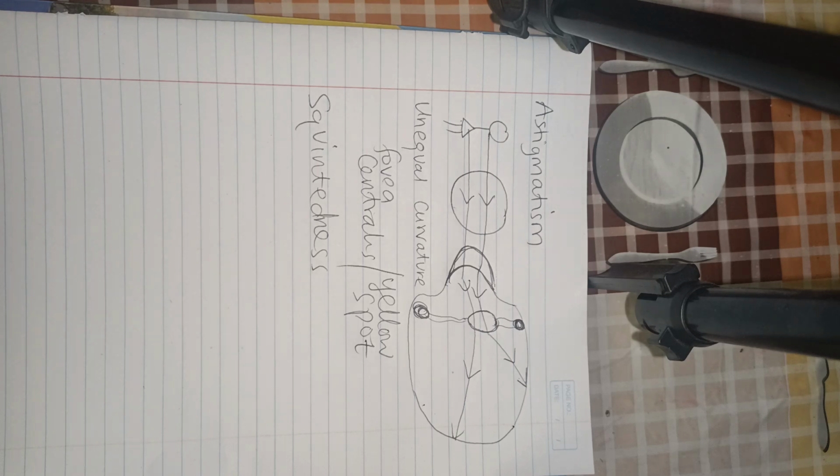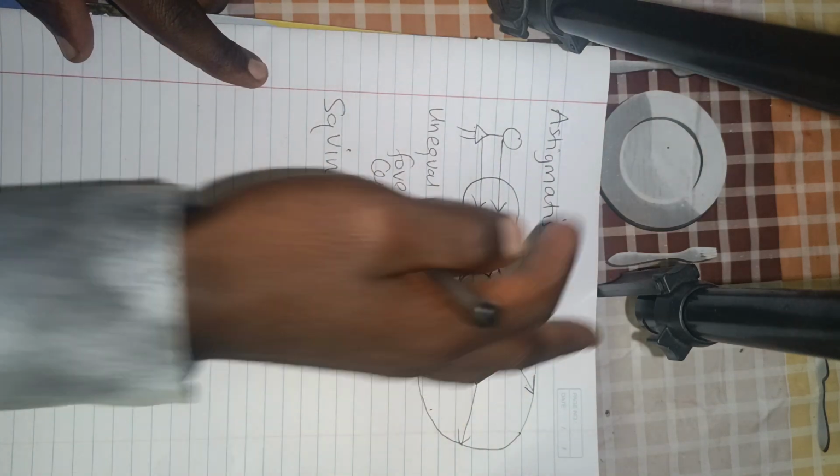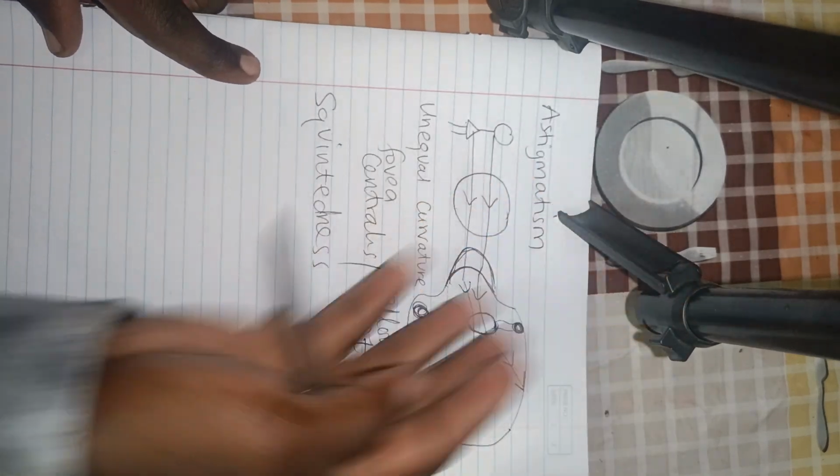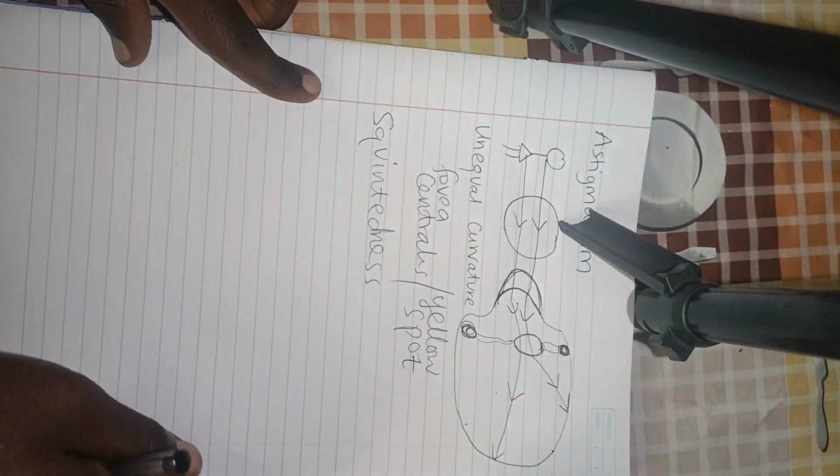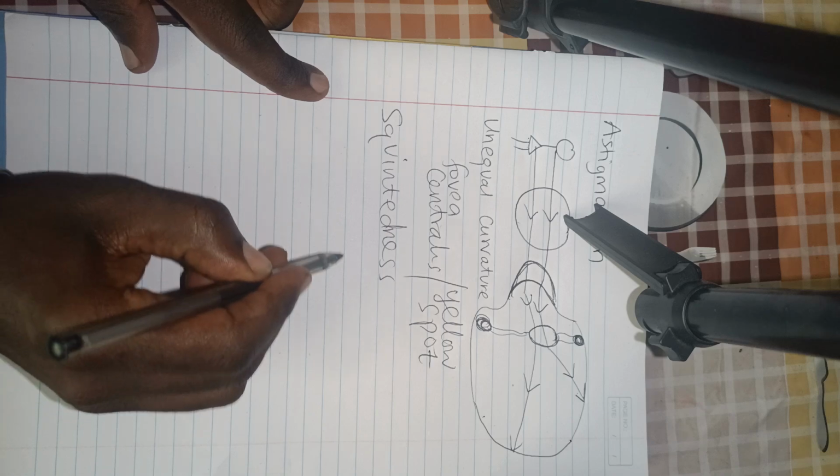So this is because the muscles that facilitate the turning of the eyeballs, maybe from left to right or up and down, do not coordinate well. For example, if I have this as my eyeball, let me just use this as my example. Let me say this is my eyeball.